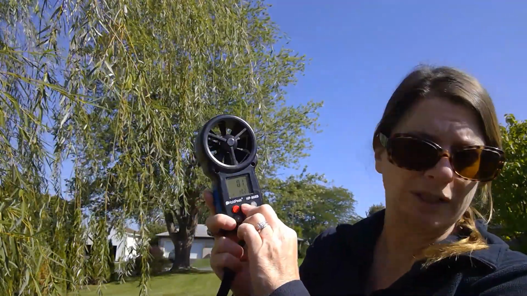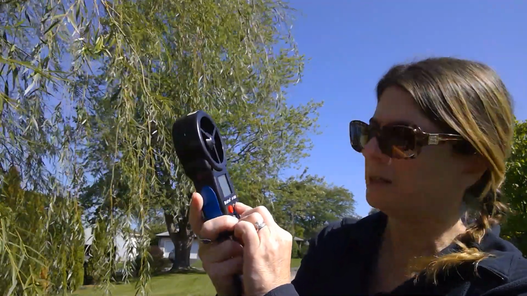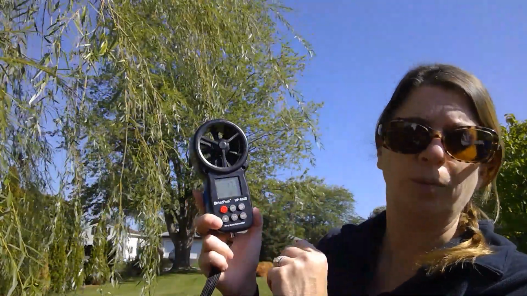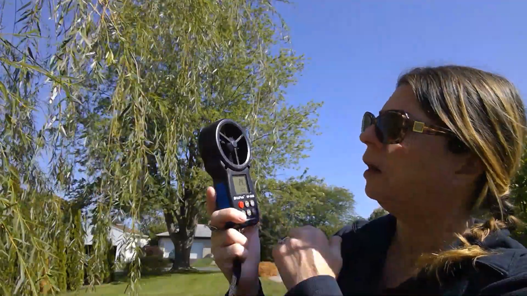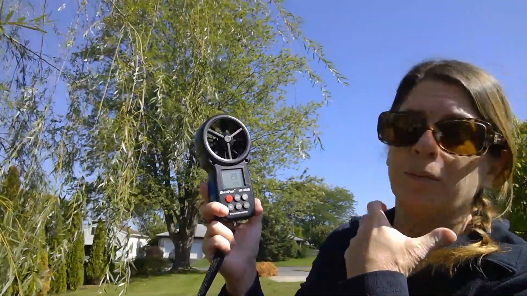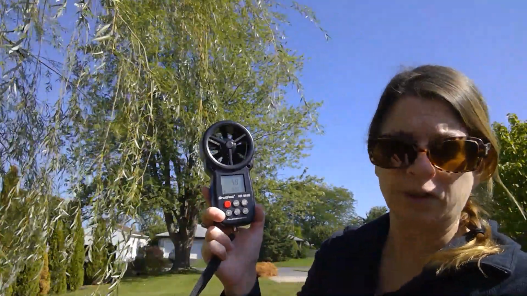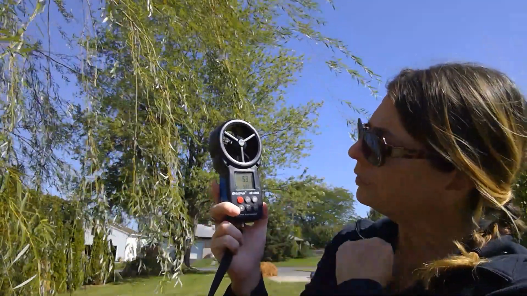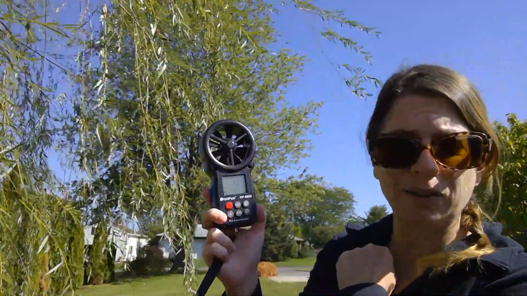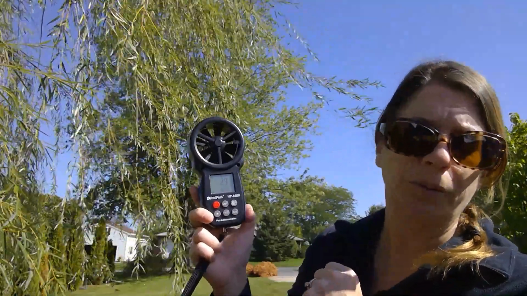I can measure wind speed in meters per second, kilometers per hour, feet per minute, knots, which is what people who are on boats use to measure wind speed, or miles per hour. I'm going to leave it set to miles per hour because I want to compare my wind speed with what my local weather station is measuring. So right now I'm getting up to about 5 miles per hour, which matches up with what my weather forecast told me would be expected for today.